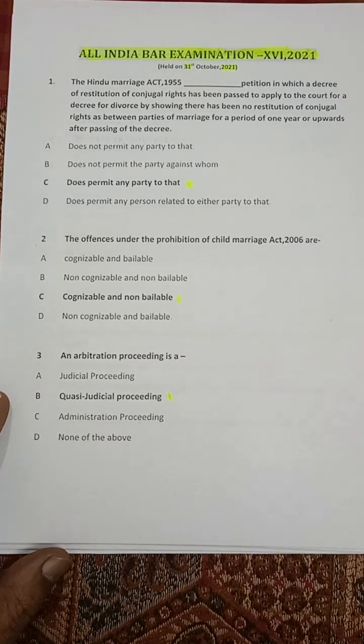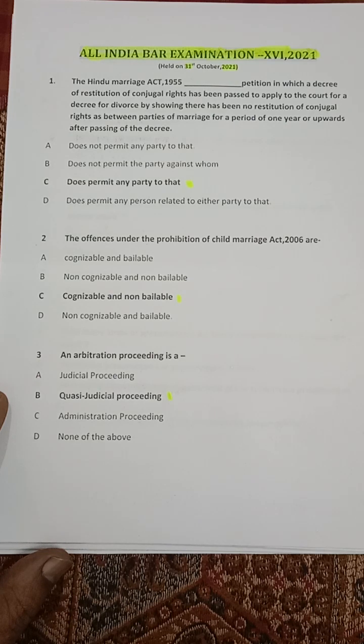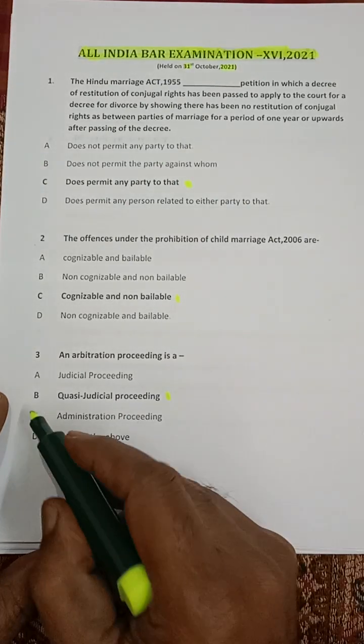all dispute between the parties, they agreement of the parties to one or more arbitrators who make a binding decision on the dispute, and this procedure is made instead of going to court. Without court, they resolve their dispute. They resolve outside the court, and so that this is the quasi judicial proceeding. B answer is a correct answer.